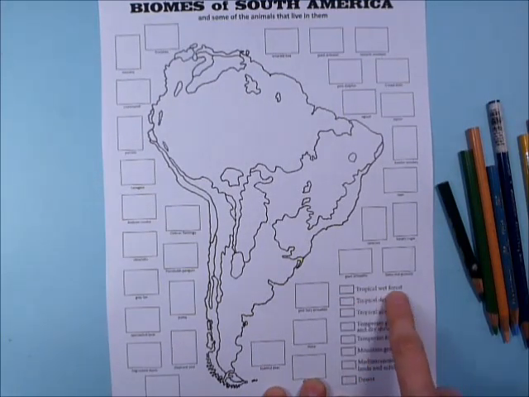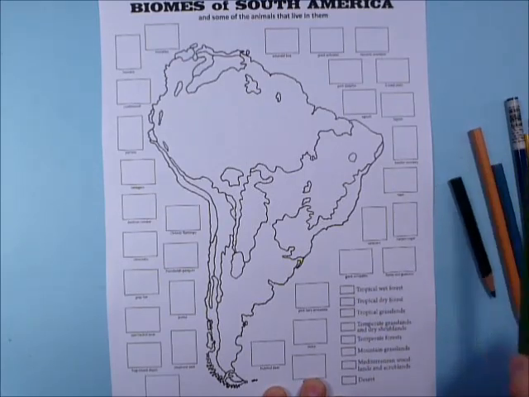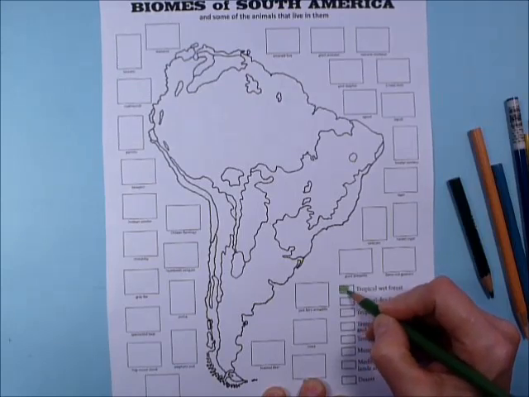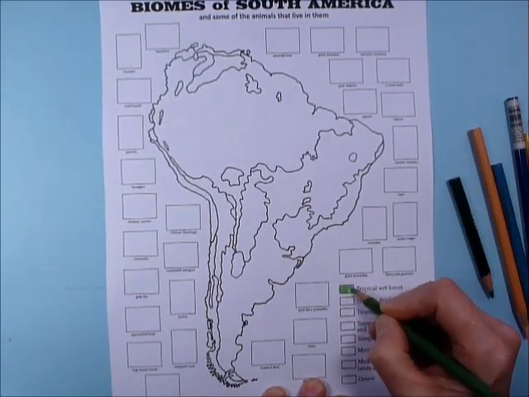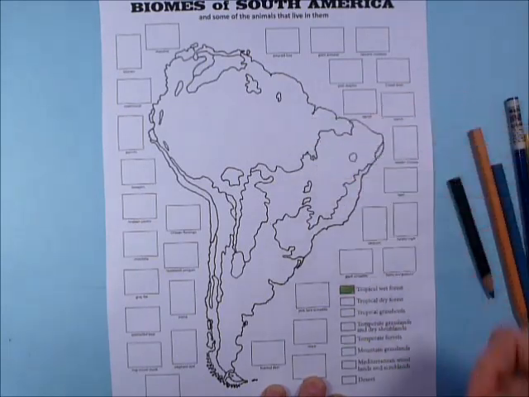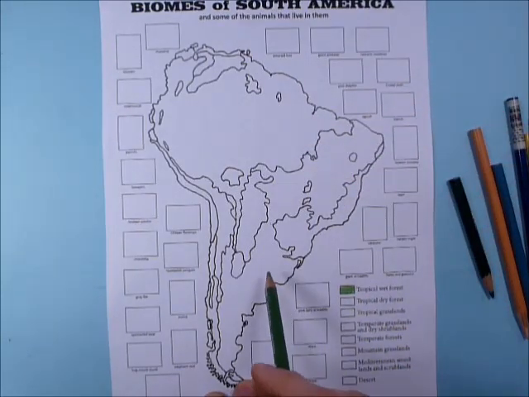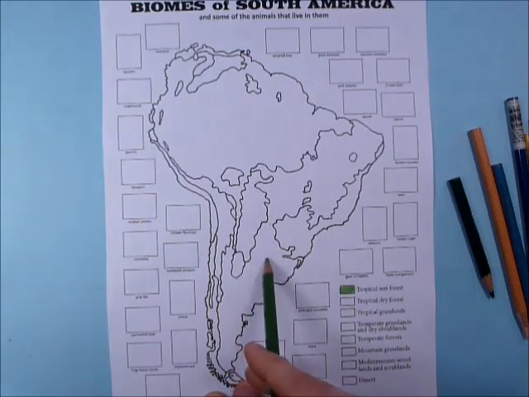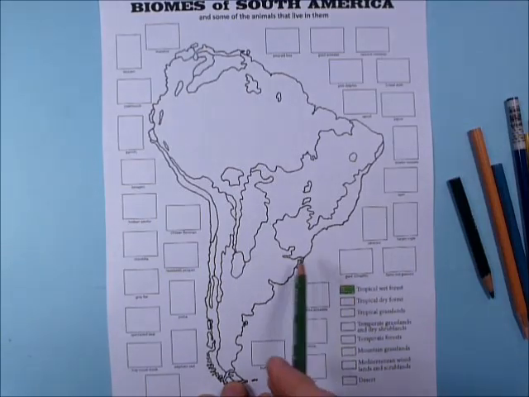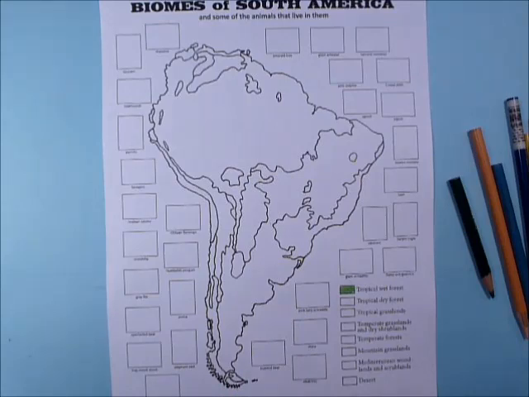So it says tropical wet forest. You choose a color. Say I'm going to do light green. You color in here. And then we're going to make all the tropical wet forest areas that color. So later, when you look back and you want to know, wait, what's this area? Well, you look at the color and you find it on the key, and that'll tell you what it is. So the important thing is that your key matches your coloring. It doesn't have to be the same color that I'm using.